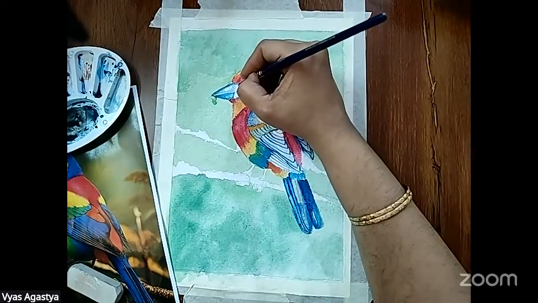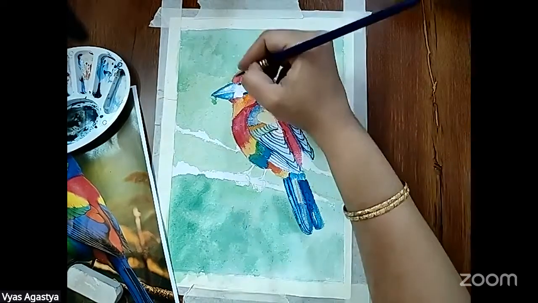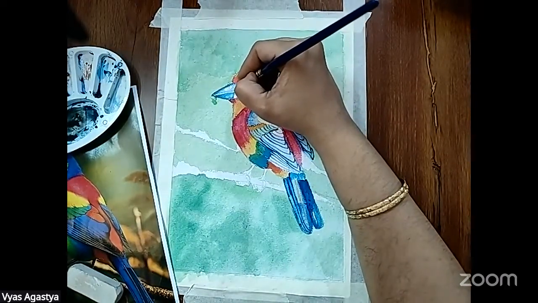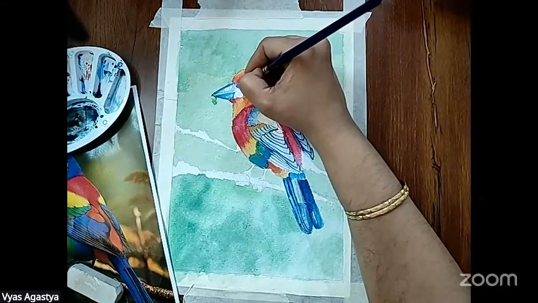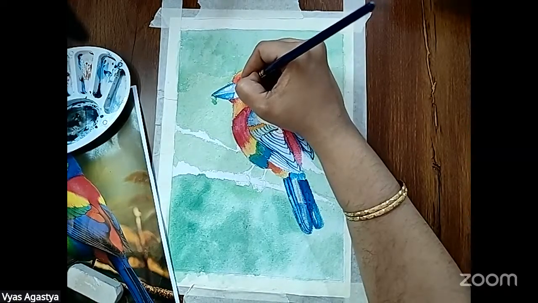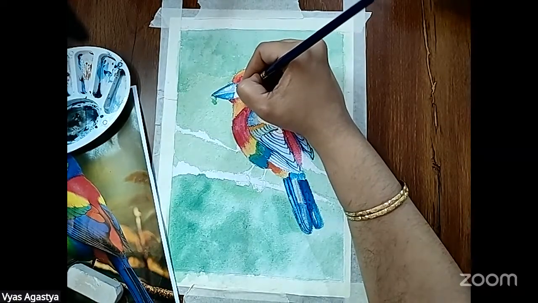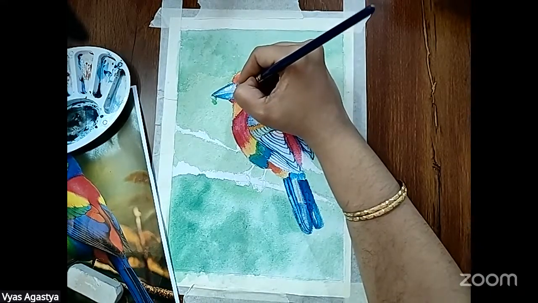This darker value we will be using. See here, put small dots. Water is more, so be careful. We should put little dots and cover the area here. It is having till here, and just like this. Put little dots. Leave little white spaces too.